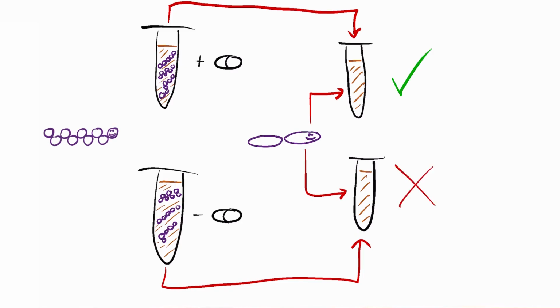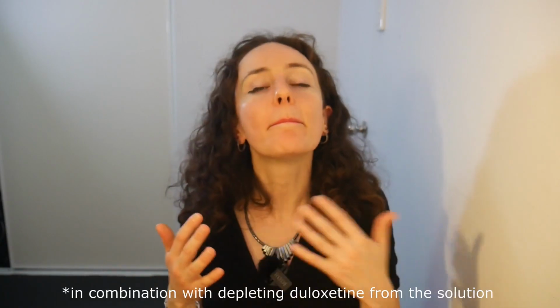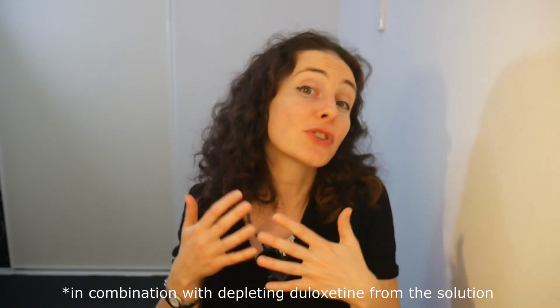However, if you do the same thing but you add duloxetine after you remove Streptococcus salivarius, Eubacterium rectale doesn't grow as well as baseline. This means that when Streptococcus salivarius grows in the presence of duloxetine, it makes something that helps Eubacterium rectale to grow.